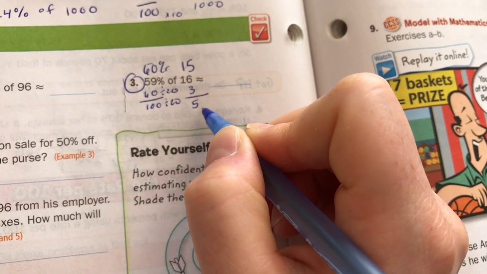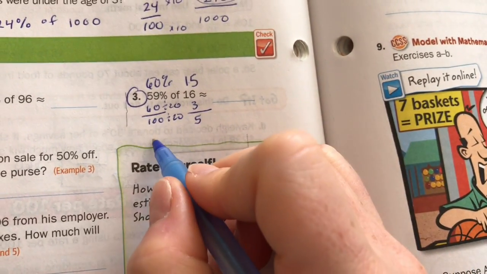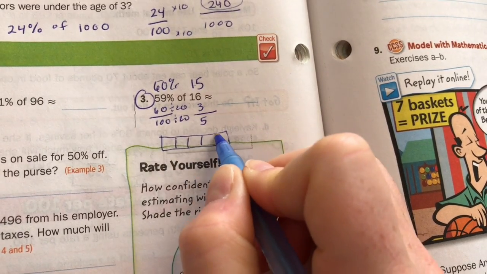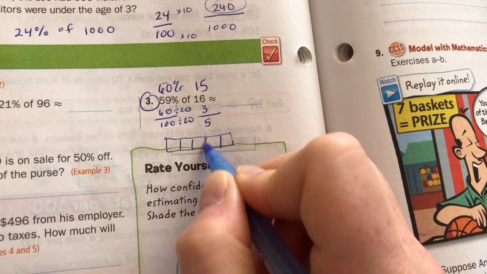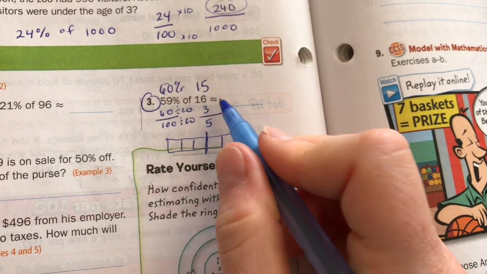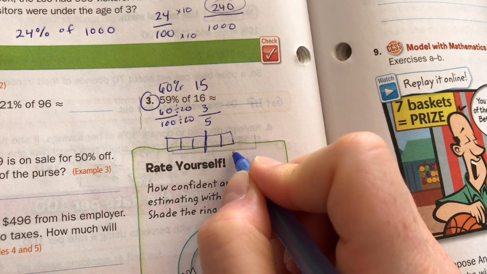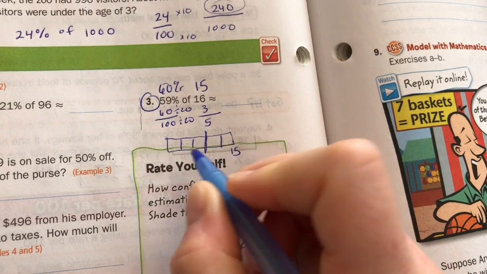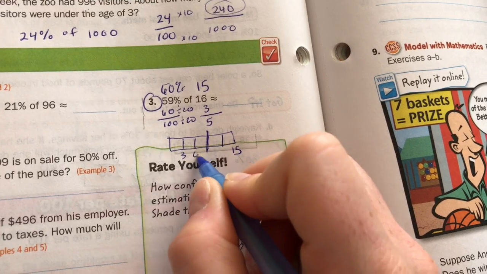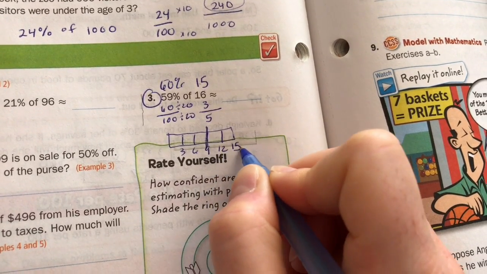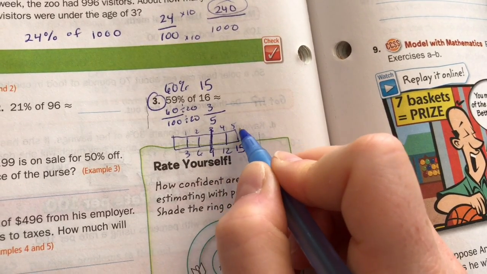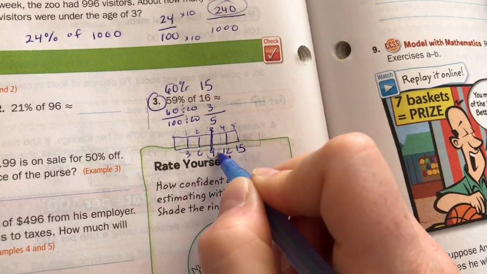3/5. Now, you could draw a diagram. So if you drew a diagram, you have fifths here. 1, 2, 3, 4, 5. We're looking at 3/5. 3/5 of 15. All right. How do you break 15 into 5? 3, 6, 9, 12, 15. 1, 2, 3, 4, 5/5. 3/5 is 9.